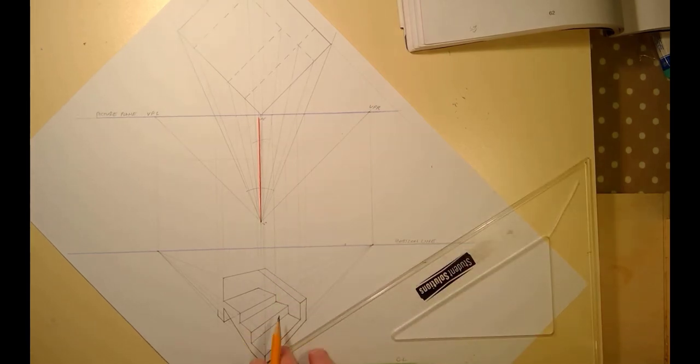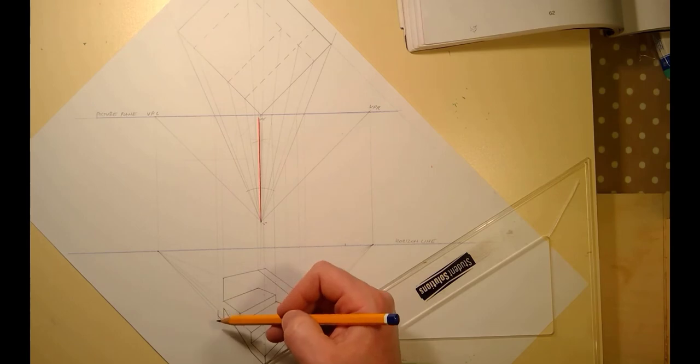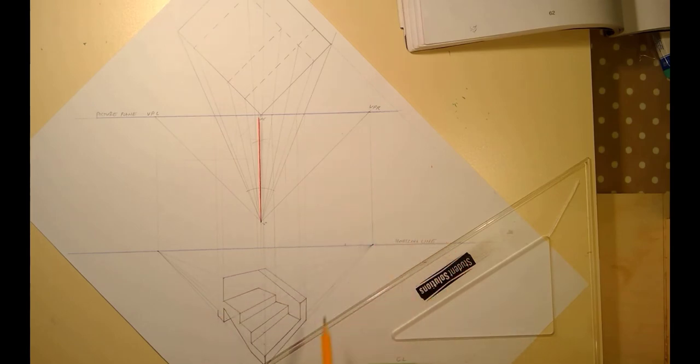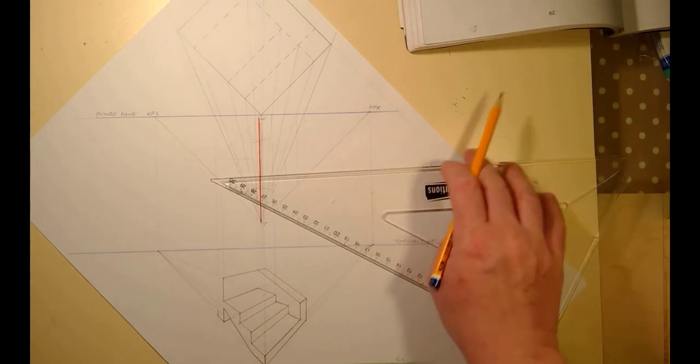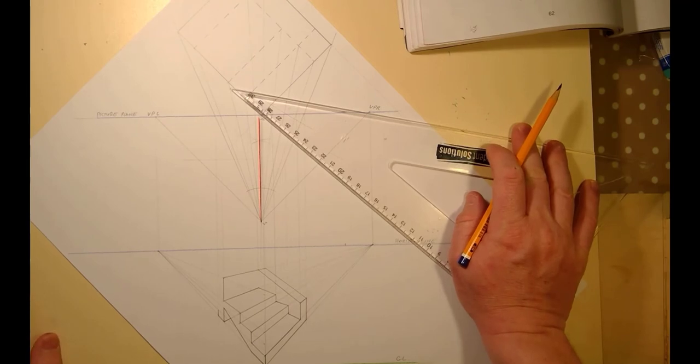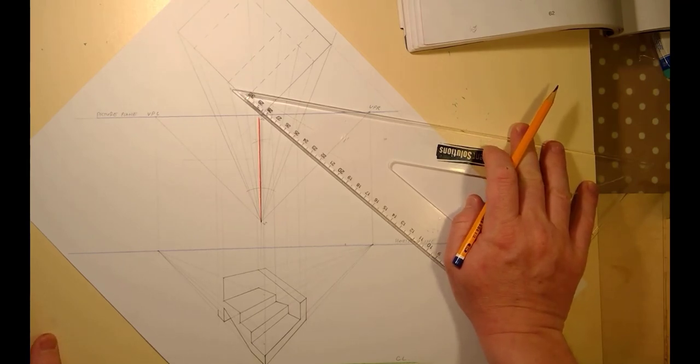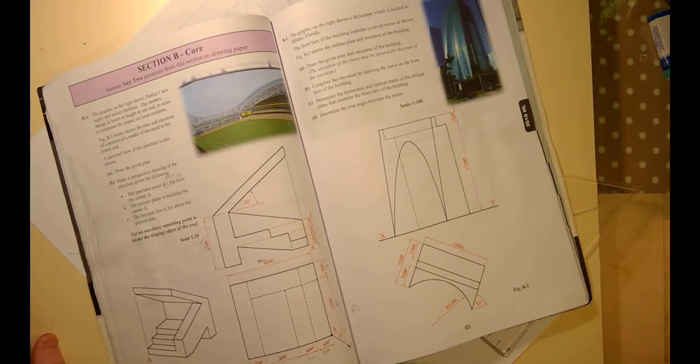So there's our steps lined out, there's our wall lined out. Now this wall does extend up and then it shoots up in the air. We're going to use what we call auxiliary vanishing points to find that out. It tells us in the question, use an auxiliary vanishing point to locate the sloping edges of the roof. It tells in the question that the angle of the roof is 30 degrees. So that's what we're going to use now to find out our auxiliary vanishing points.